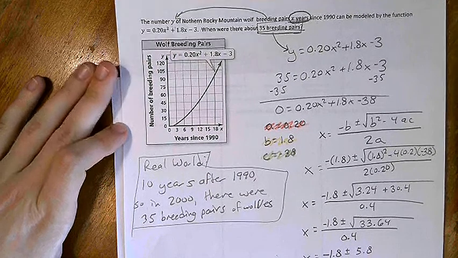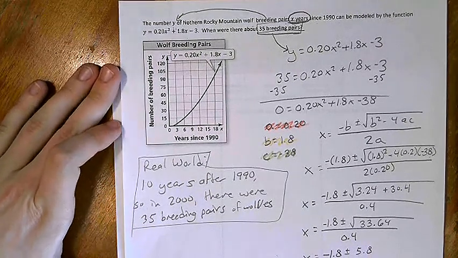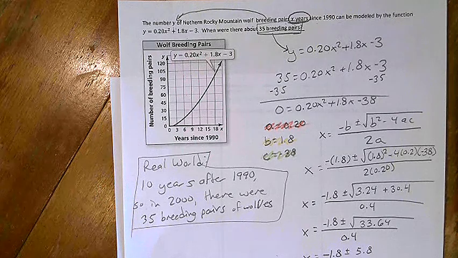There we go. So you have to think about what answer you get and what really makes sense for that situation.